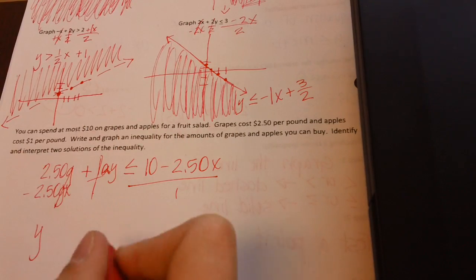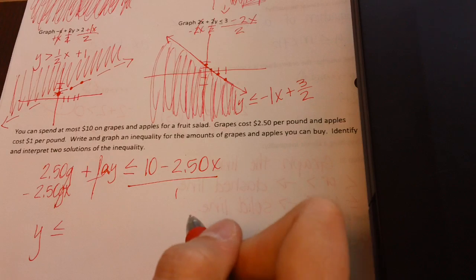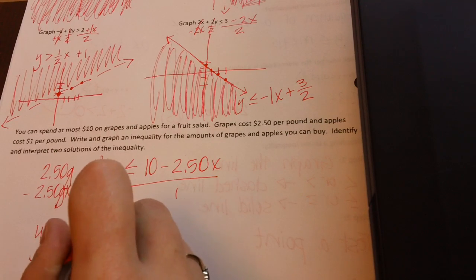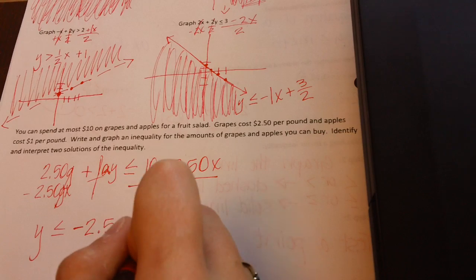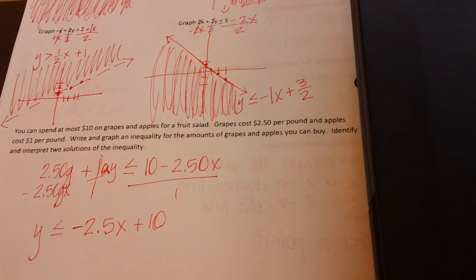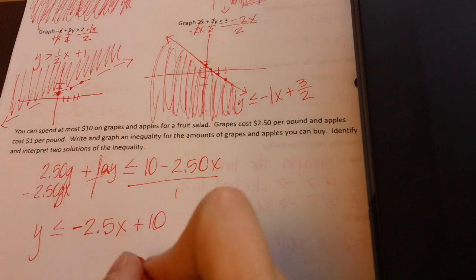So y is less than or equal to negative 2.5x plus 10. A negative 2.5 written as a fraction so that I can find my slope easier would be negative 5/1.